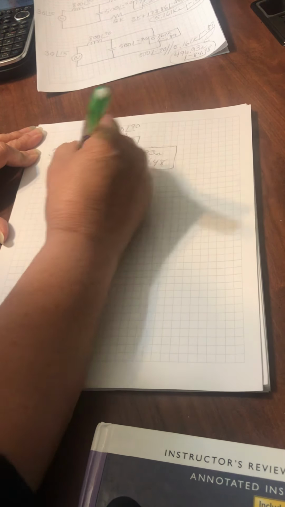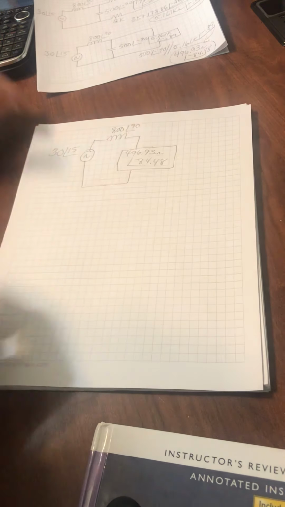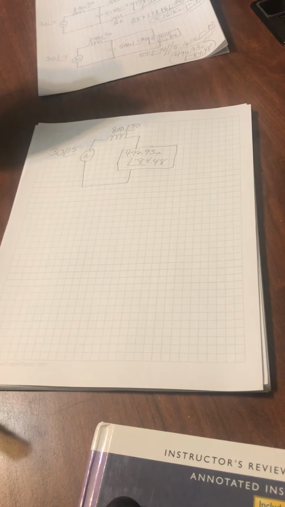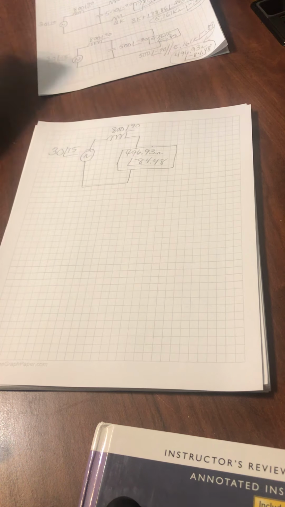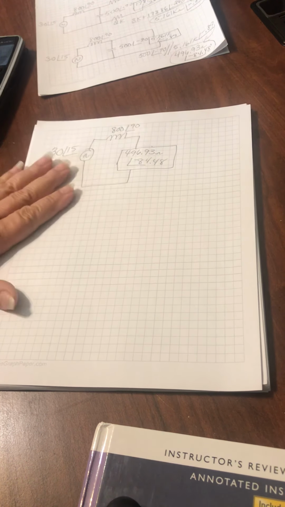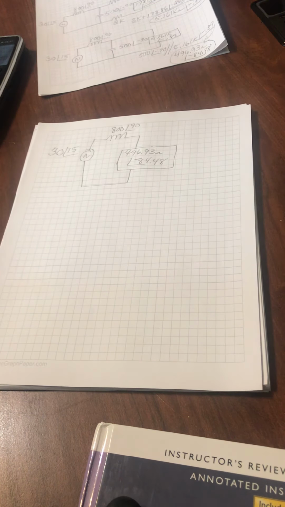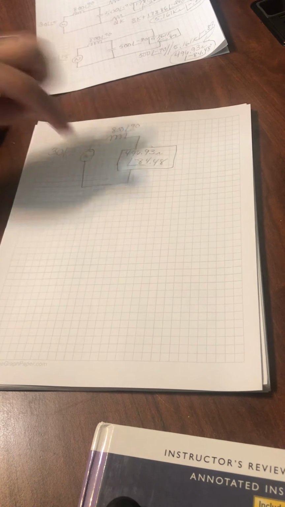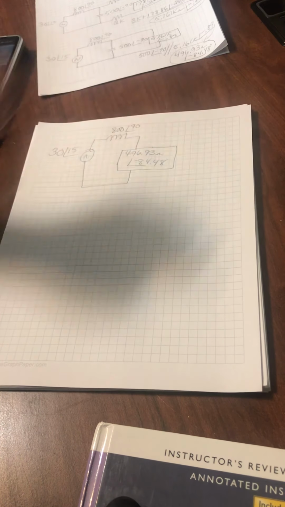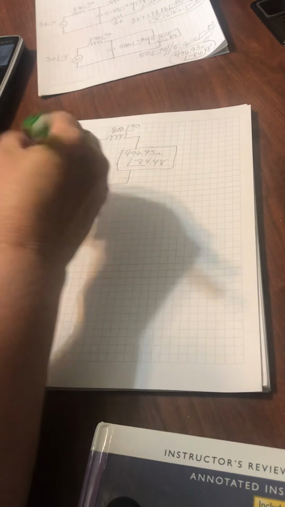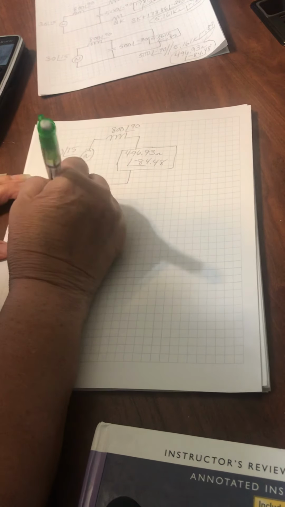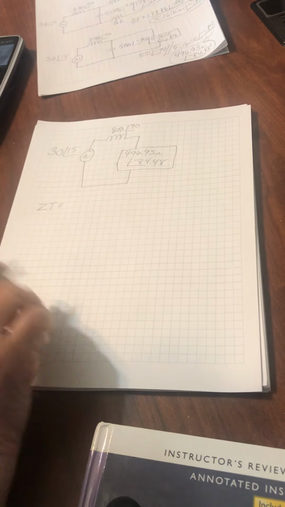Let's make sure that's right. 84, okay, 48. So now at this point we can get Z total, the voltage here and here, and I total. Once this circuit makes sense, we can bring it back. So let's do that. Z total, in a series circuit, we simply add them up.